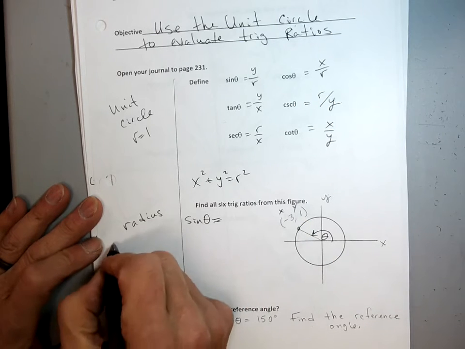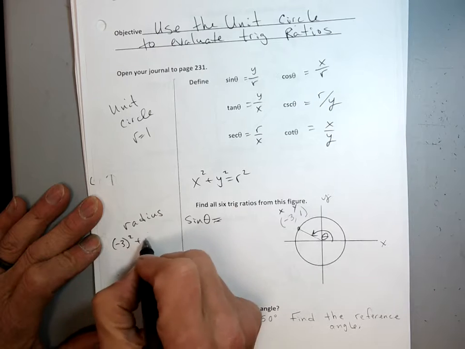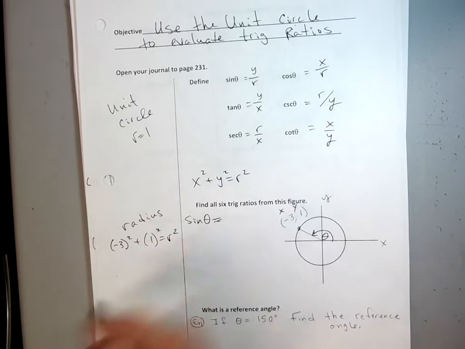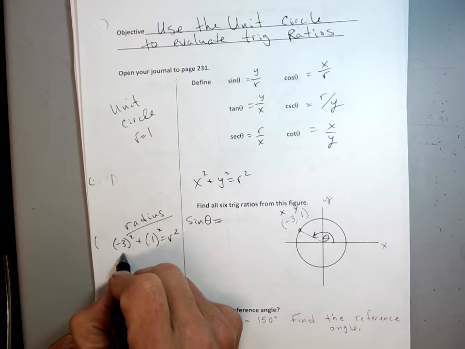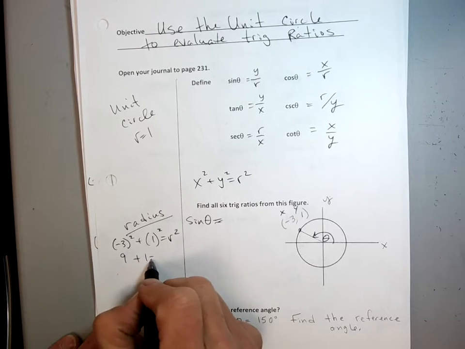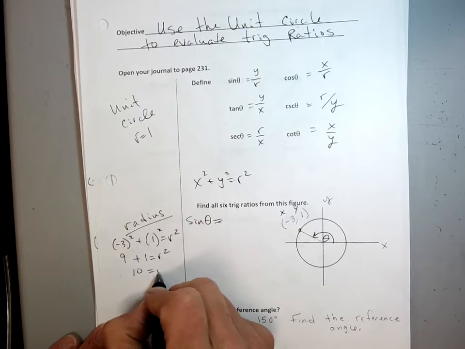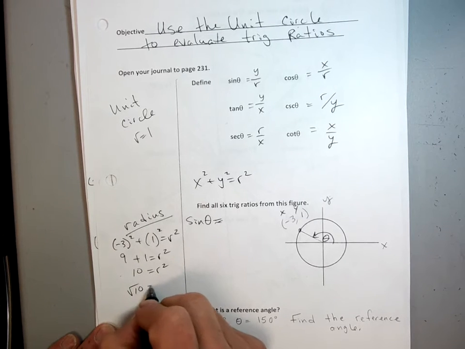So to find the radius, -3 squared plus 1 squared equals r squared, or 9 plus 1 equals r squared, or 10 equals r squared. Or the radius is the square root of 10.